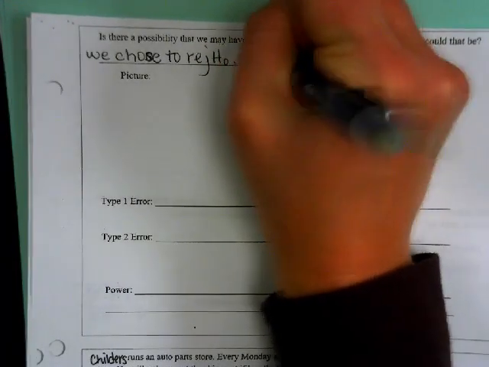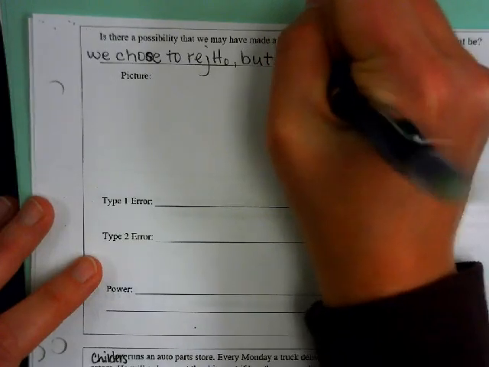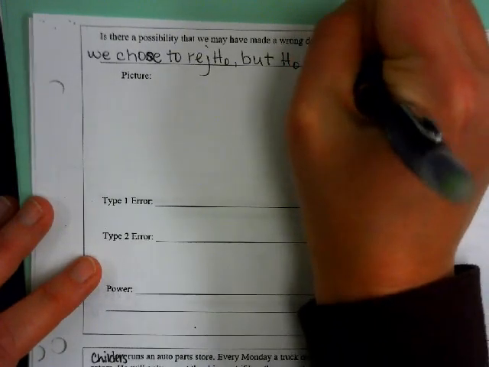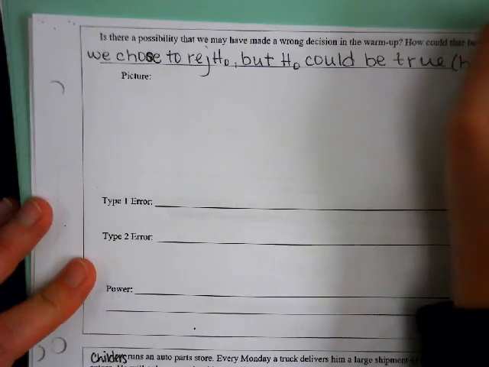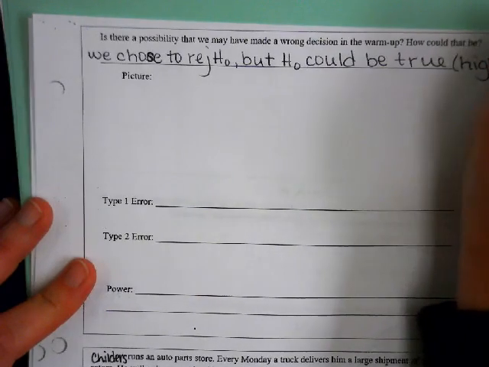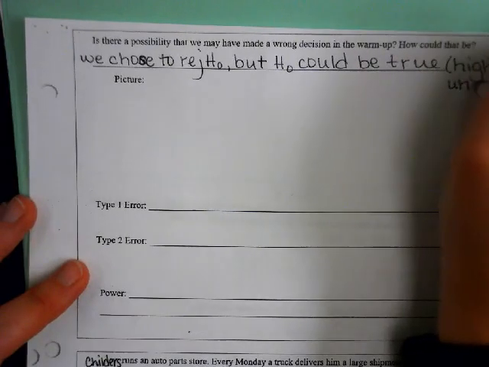But there is the possibility that H null is true. It's highly unlikely, but it is possible. So that's where we get errors. There are two types of errors, type 1 and type 2.